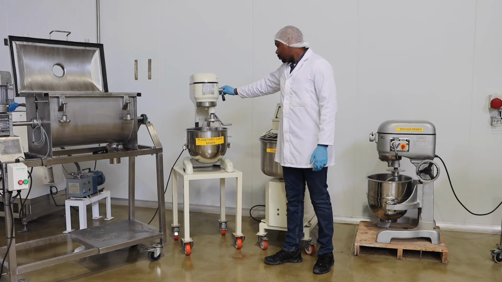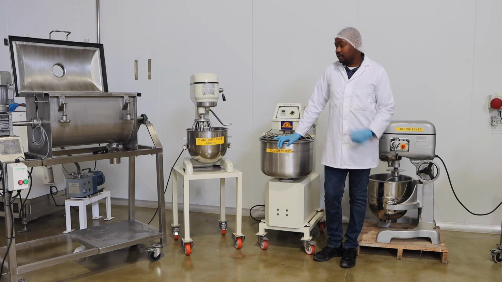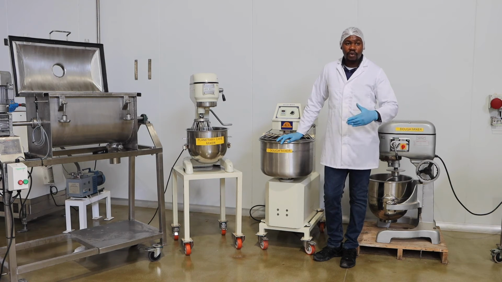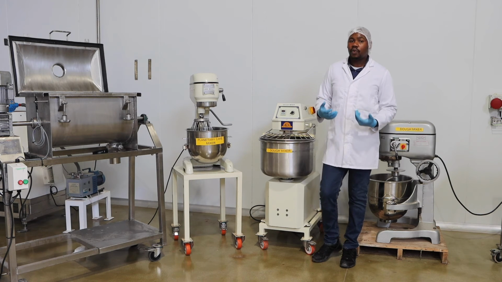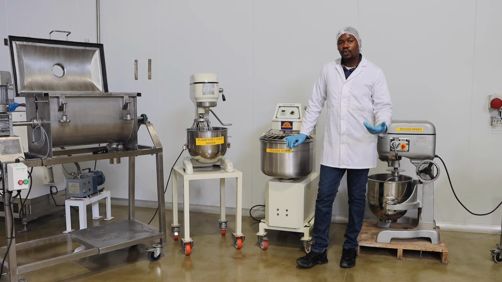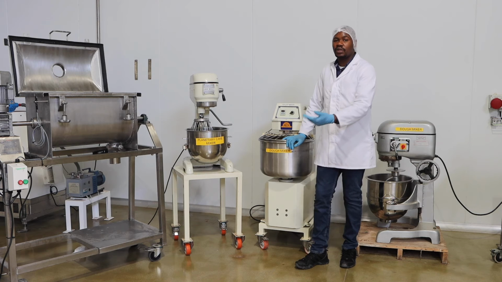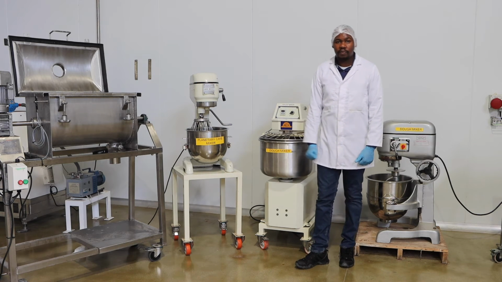So as I've explained, all these three types of unit operations or equipment are used to mix dry goods versus liquid products, right? So to form these doughs. So then the question could be, what can we use to mix solid particles? That's what I'm going to explain in the next section when we discuss this type of equipment.